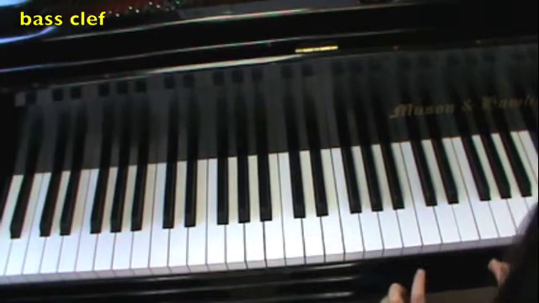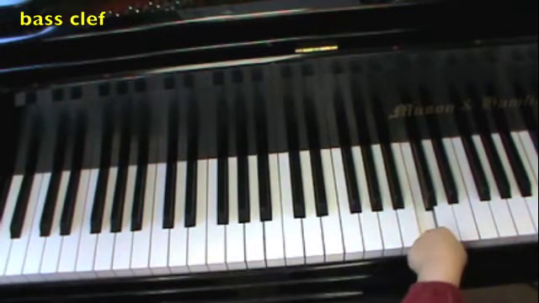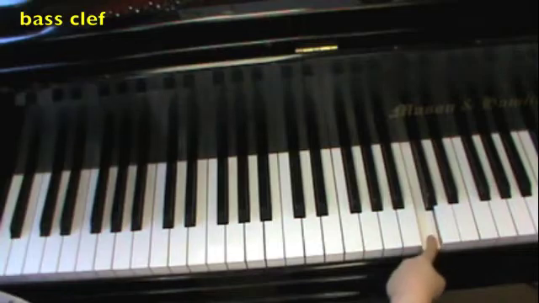Junie, before we start, can you point out where middle C is? Where's middle C? This is just so everybody knows where we are. There, that's middle C. Okay, so now everyone knows where we are and we're ready to start.